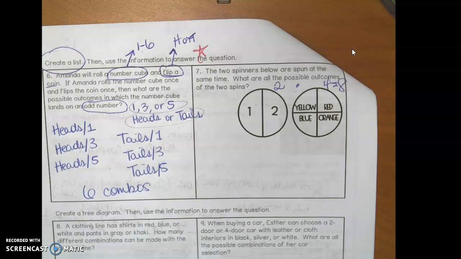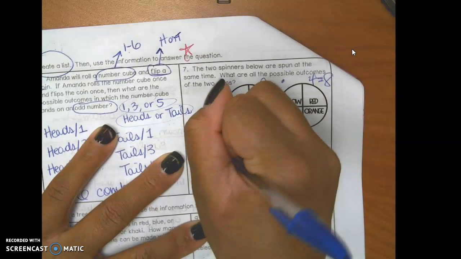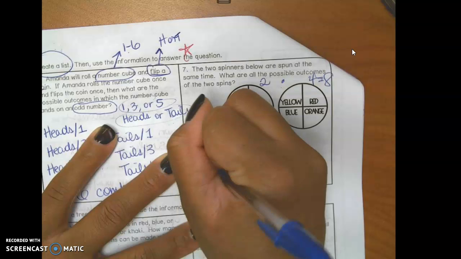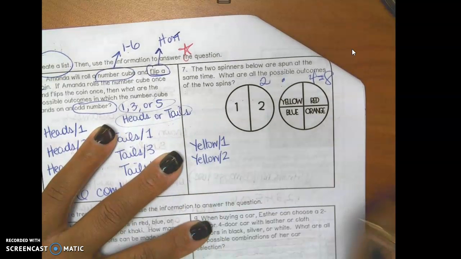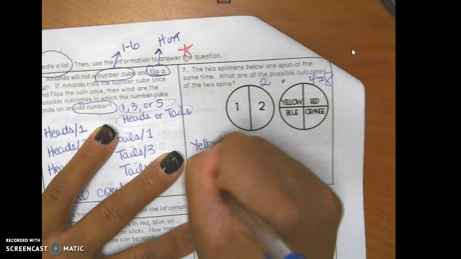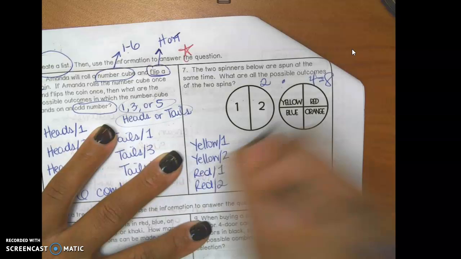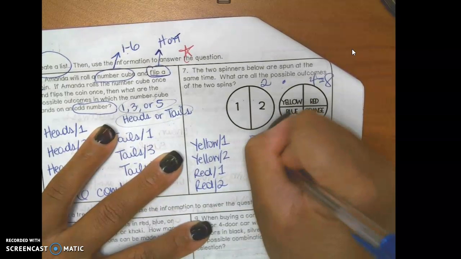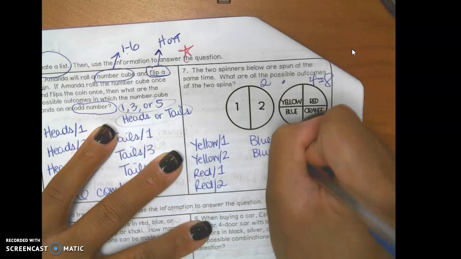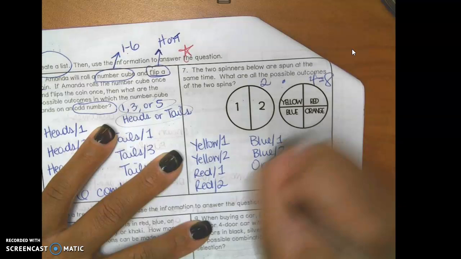Yes, ma'am. Yellow is 1. Yellow and 1. Then yellow is 2. And yellow and 2. Then red is 1. Red and 1. Red is 2. Red and 2. Blue is 1. Blue and 1. Blue is 2. Good. Keep going. Orange is 1. Orange is 2. Good. Does it have to be 9? Yeah. It's 8.